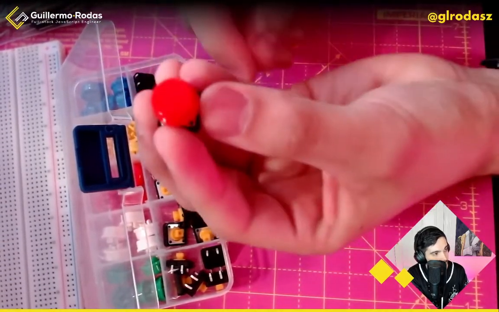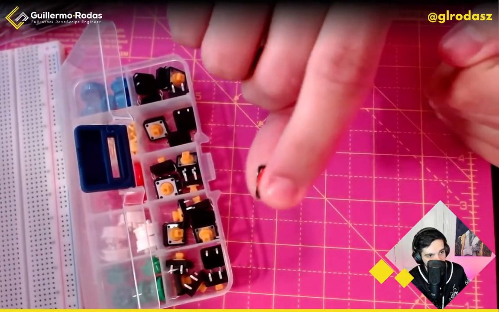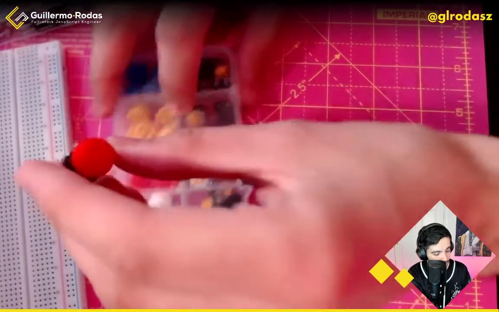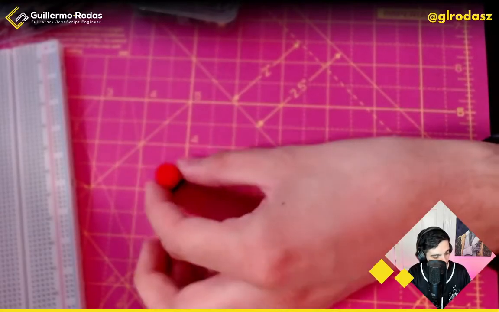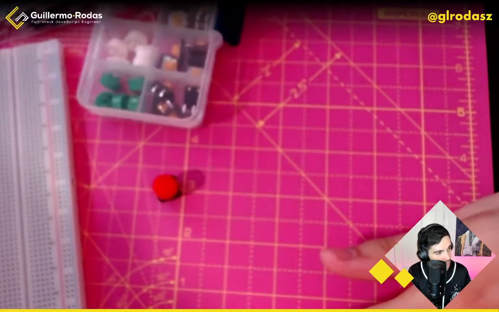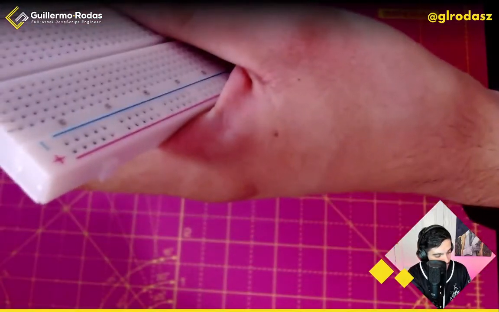Now you have the button, now you can press it. That's the button that we're going to use. Do you like red? Yeah, I think red is good. And let's put the button.